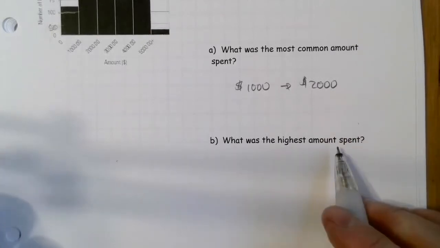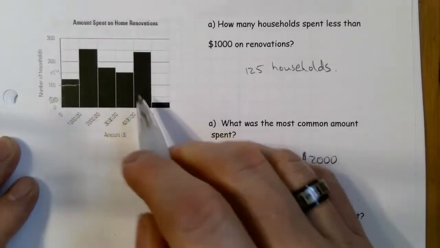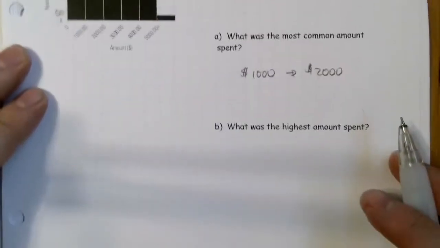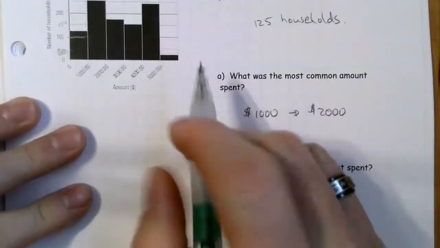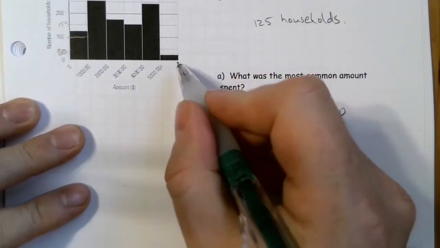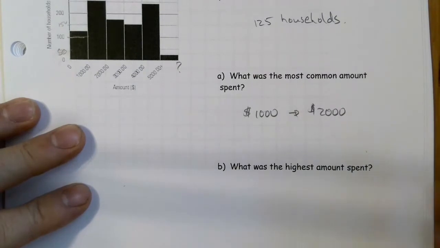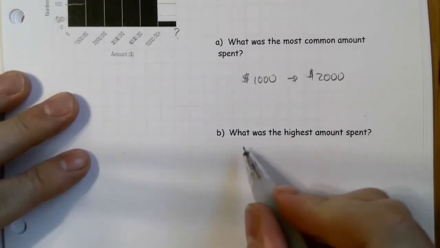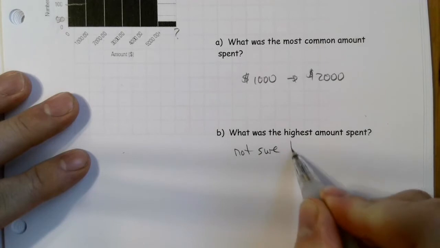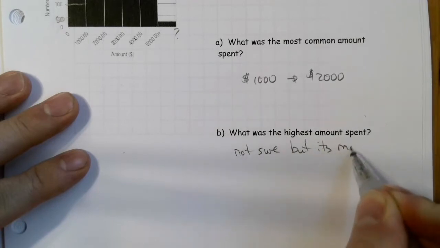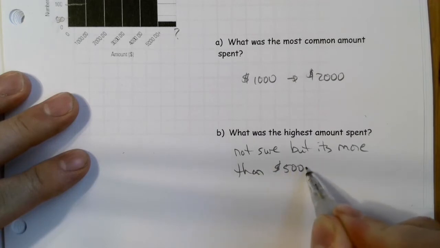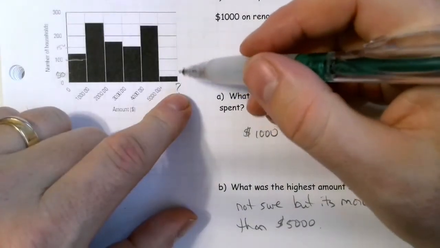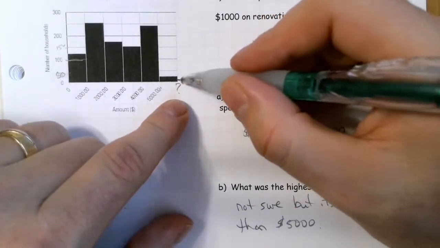Now, what's the highest amount spent? Well, the highest amount that was actually spent here was 5,000 plus. Now, we don't know exactly. This doesn't tell us where that ends. I don't know what the upper bound on this is. So the best I can say is the highest amount spent, not sure, but it's more than $5,000. That is about the best I can say. I can't tell, based on this graph, what the upper bound is on that particular bar.